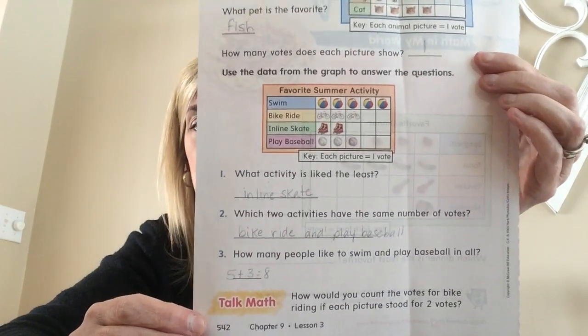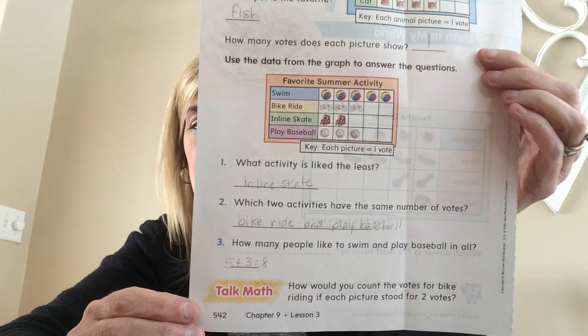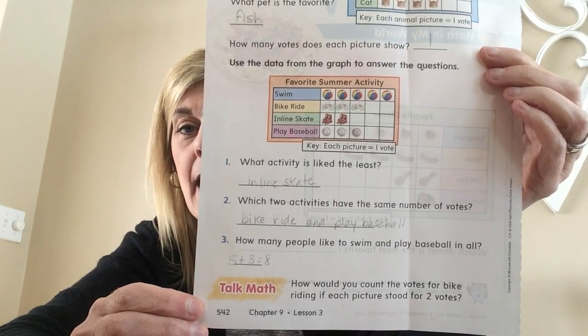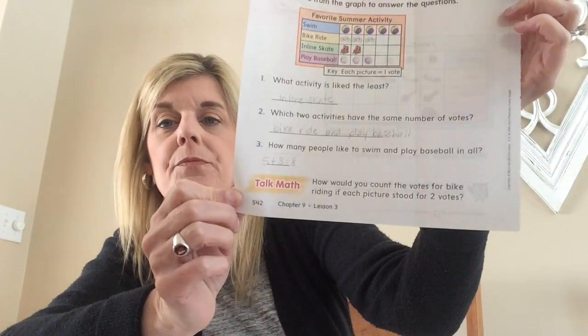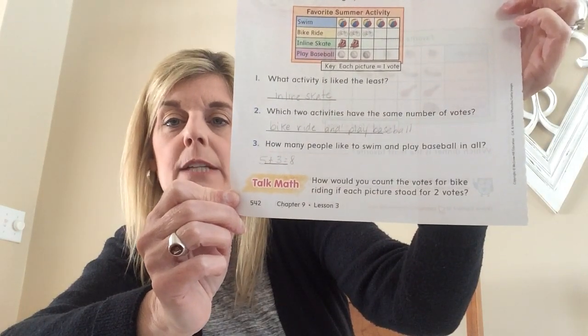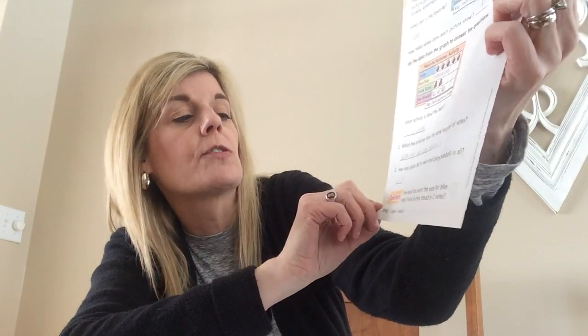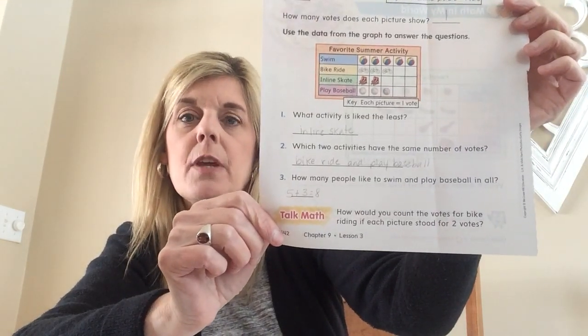So that was yesterday's guided practice. What activity is liked the least, and that was inline skating. Which two activities have, I can't read backwards here, which have the same number of votes, bike riding and playing baseball. And how many people liked to swim and play baseball in all? So we did 5 liked to swim, 3 liked to play baseball, equals 8 altogether. Okay, so if you got those answers, you did it exactly right.